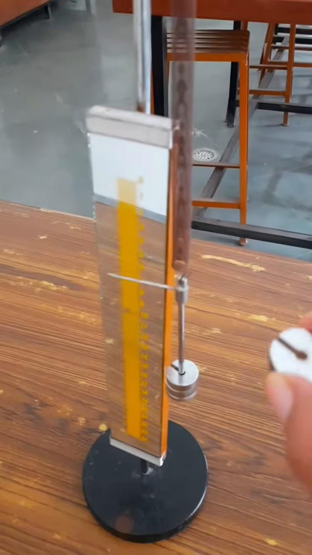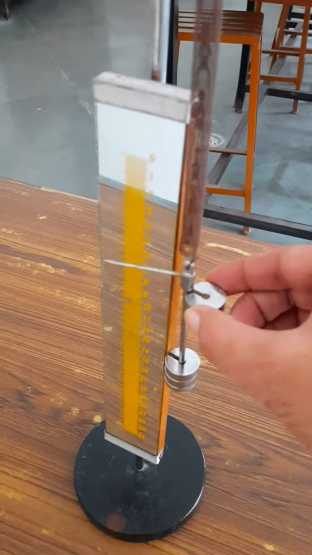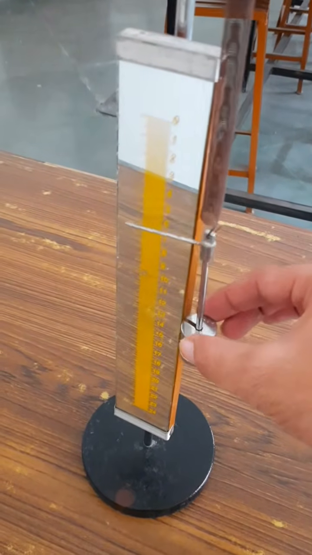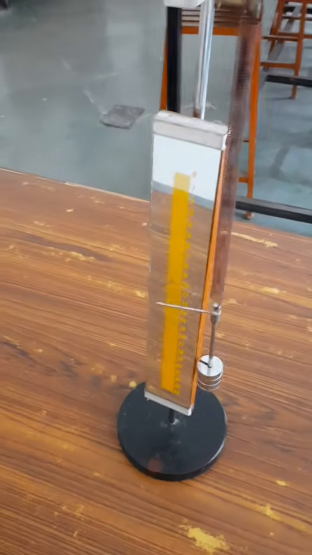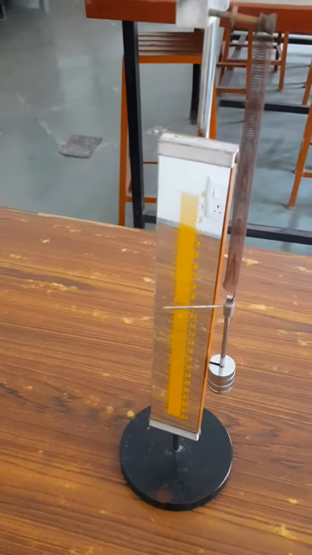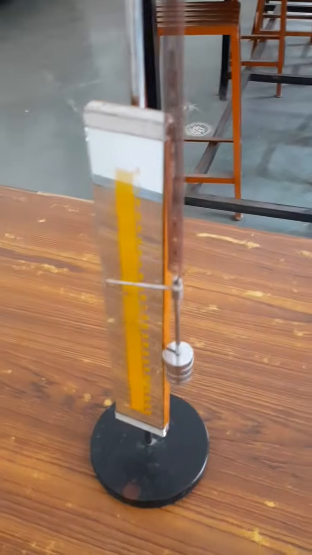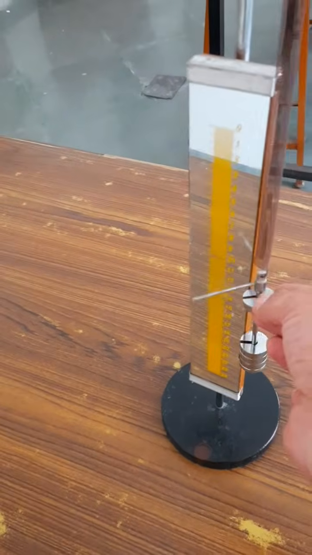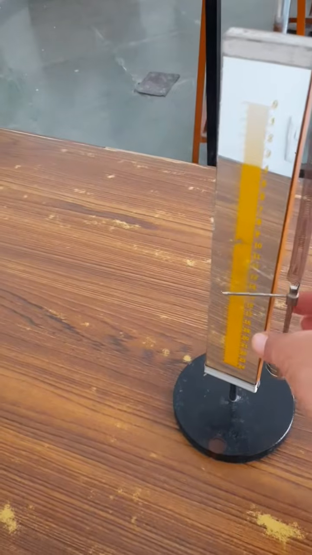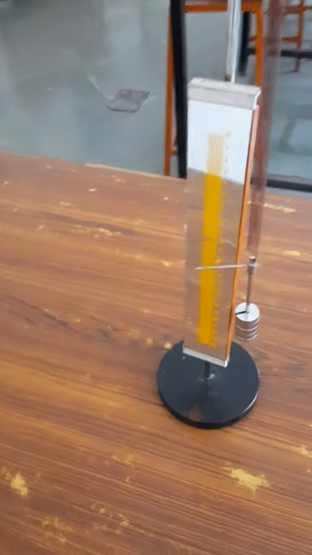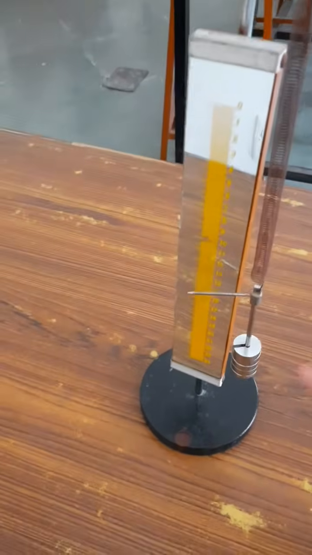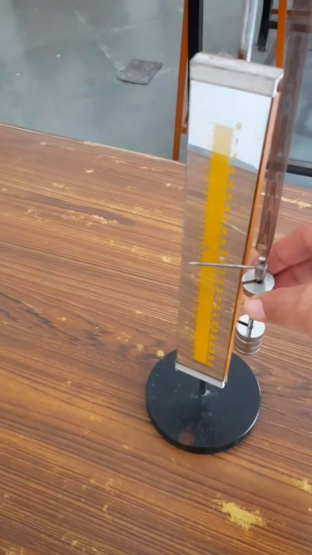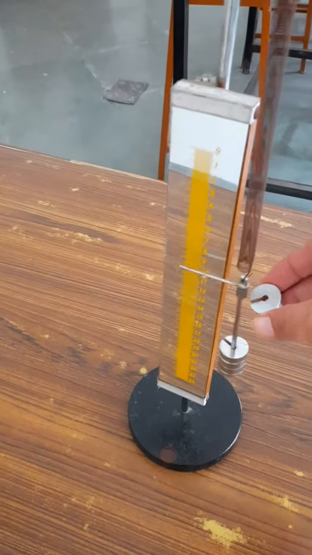Again we are going to put on a 20 grams weight. The spring will extend further and we have to note down the readings on the meter scale. Once we have taken 5-6 readings like this, after that we have to start removing the weights one by one and note down the readings again.